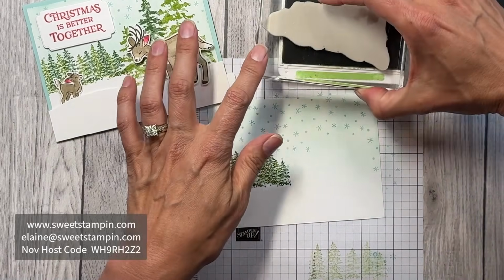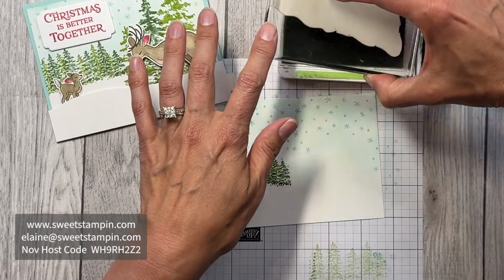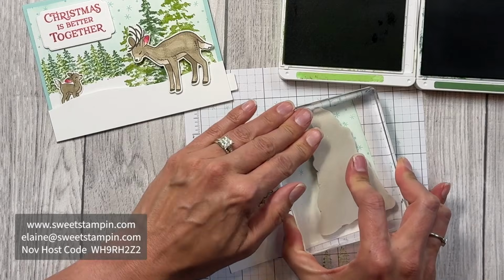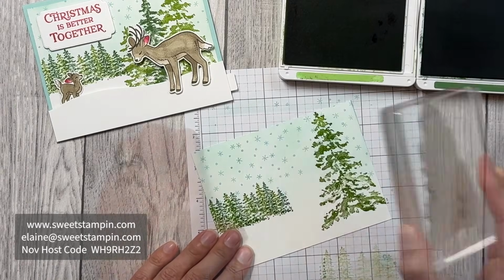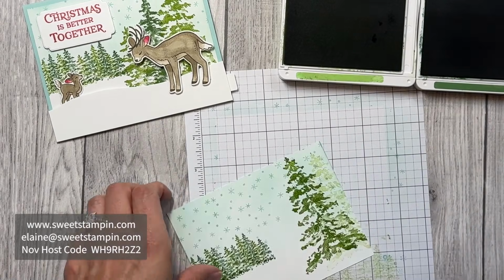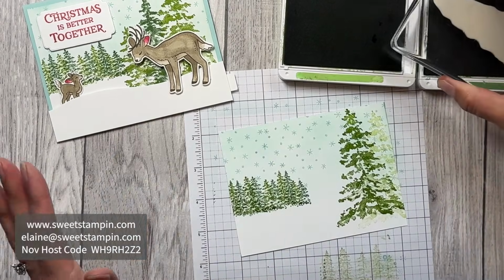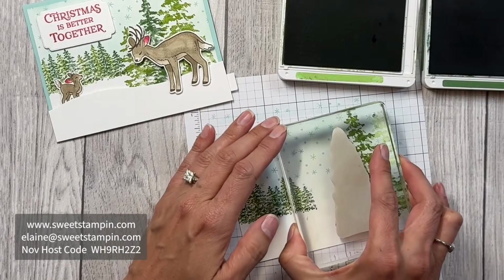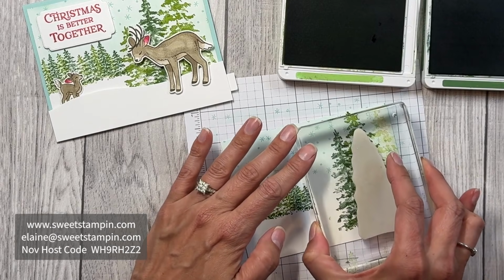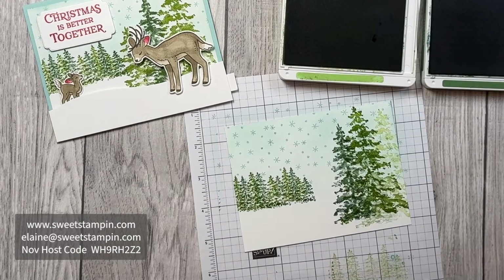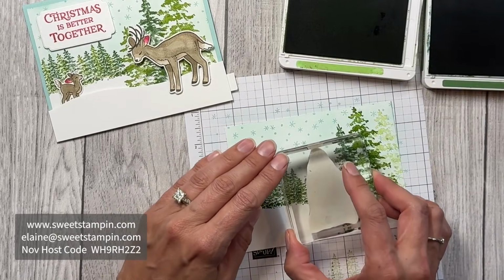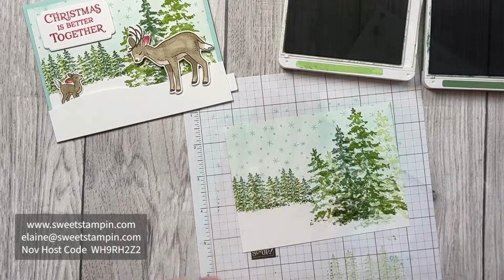I'm gonna do this large one in Granny Apple Green here. And then this one I'm gonna do in the Garden Green. Just gonna stamp another one in there. And then again in the Granny Apple Green for the shortest one.